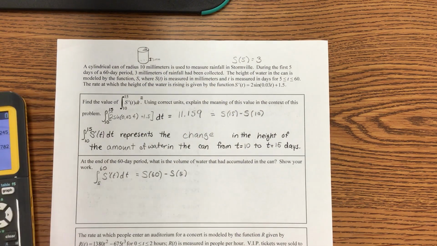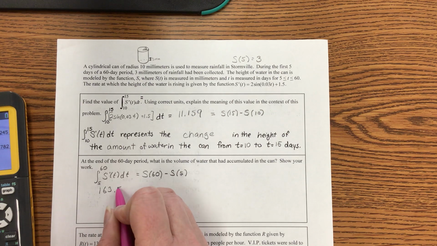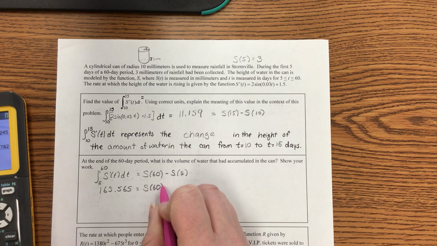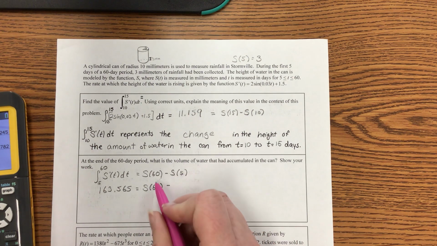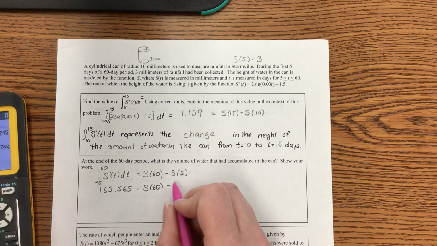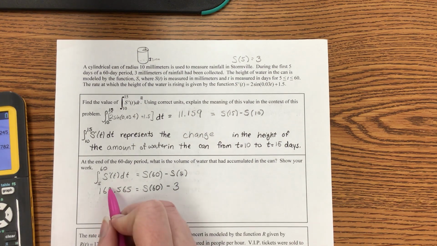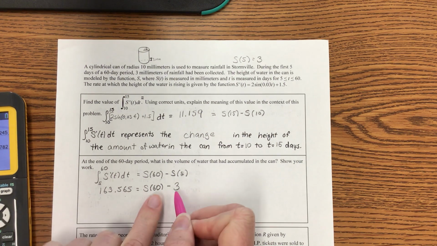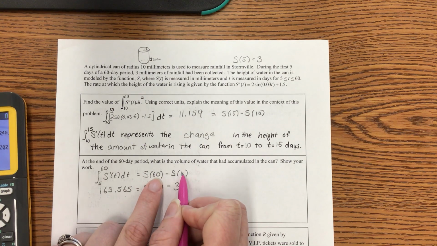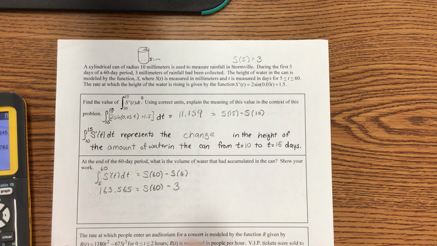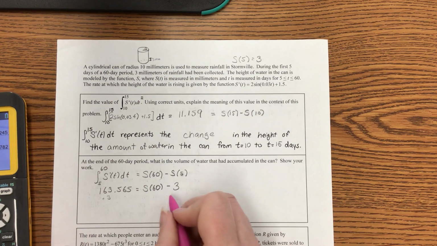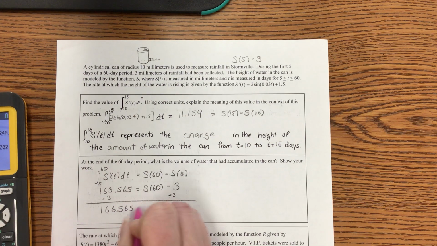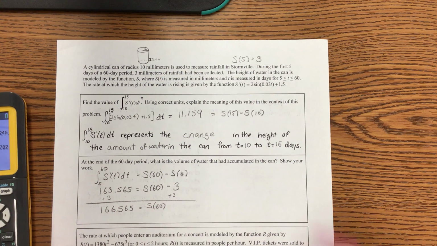163.565. 163.565 equals S of 60 minus S of 5. So the height at time 60 minus the height at time 5, which is 3. Okay, so this represents the change in the height of the water between those two times. So there's also 3 millimeters of water that were already in there, so let's add 3 to both sides. And we get 166.565 equals S of 60.